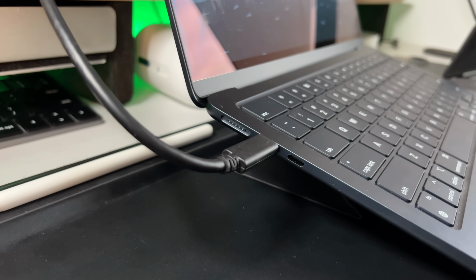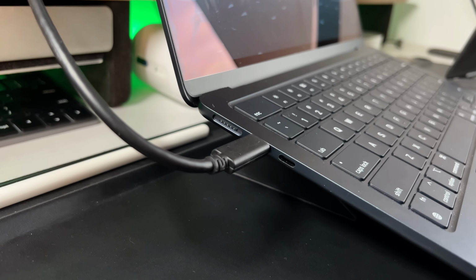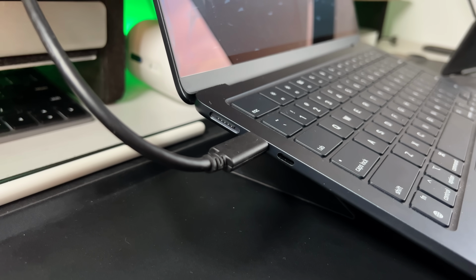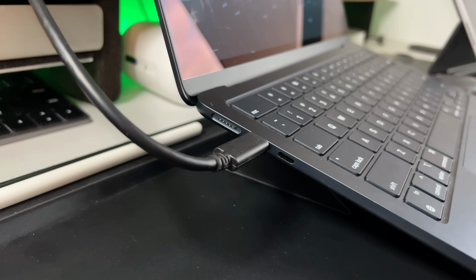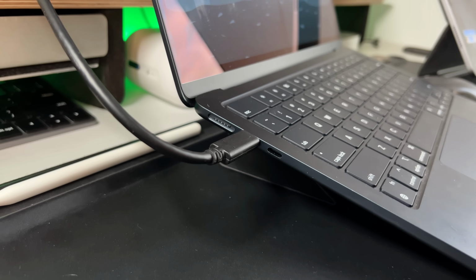And now let's talk about the port situation for both of these devices. With the M2 MacBook Air, it's very self-explanatory, right? You get the new MagSafe capable charging, so a little MagSafe slot, I guess you would call it. You get two Thunderbolt ports on the same side of that MagSafe, and then on the other side you get a headphone jack, and that is it when it comes to the port situation.